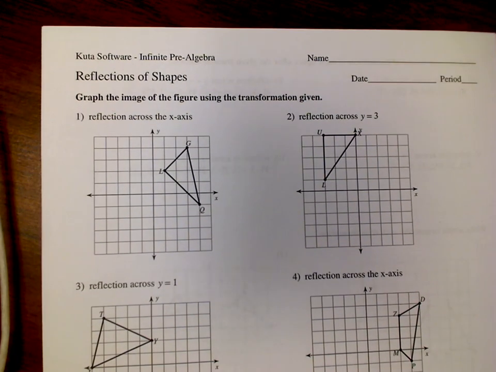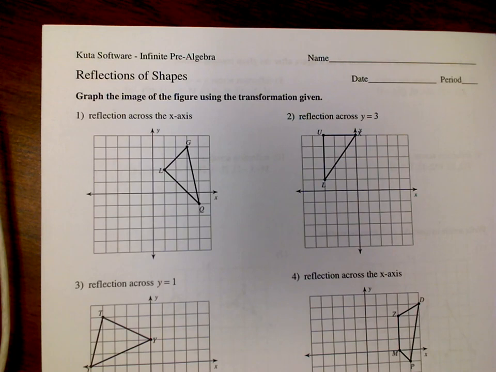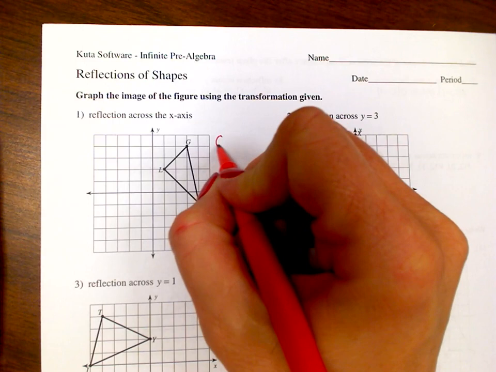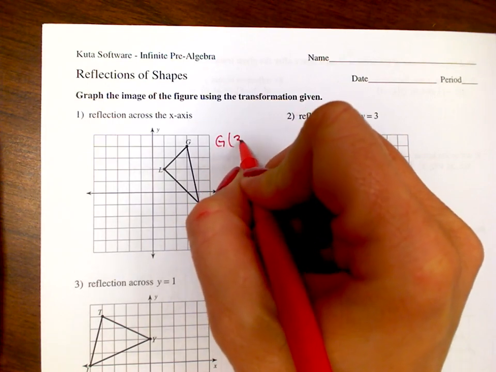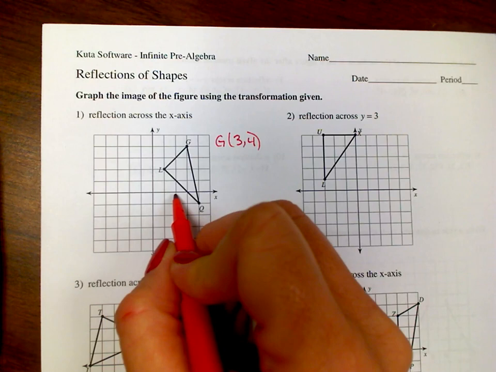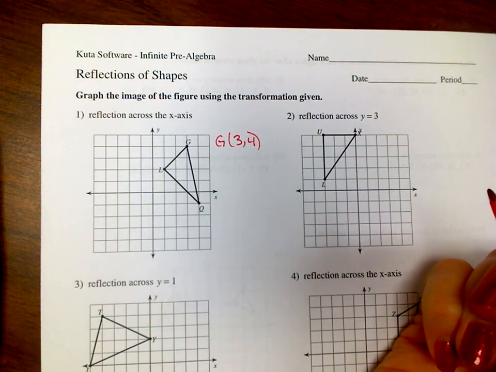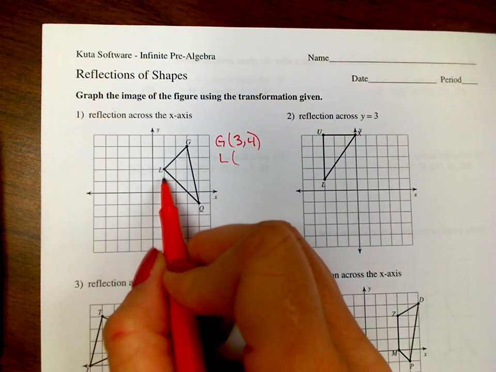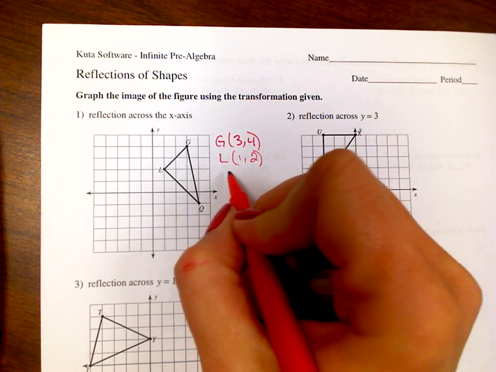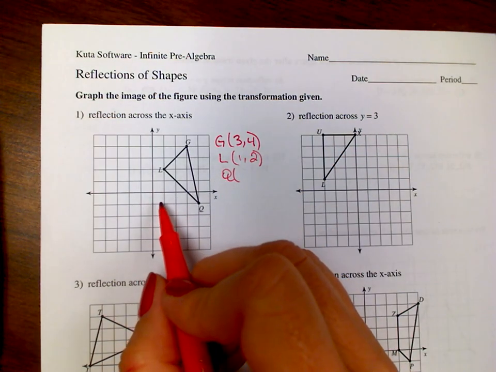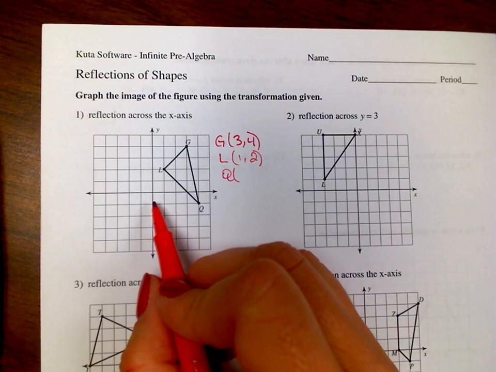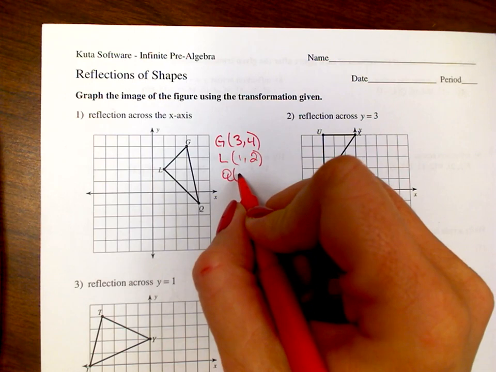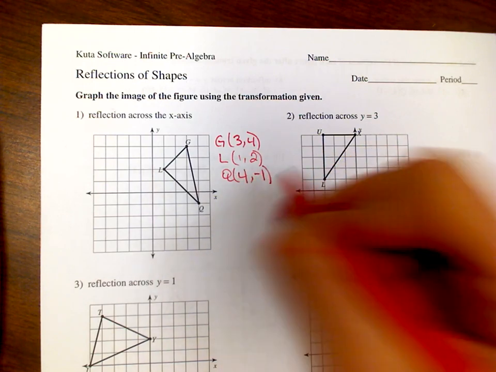Okay, reflections of our shapes. If we look at G, your original G is going to be (3, 4). Your L is (1, 2). Your Q, all these are your originals, would be (4, -1). Okay?